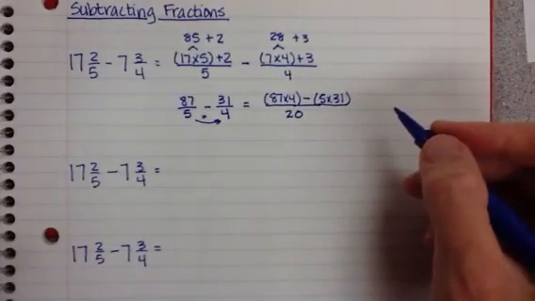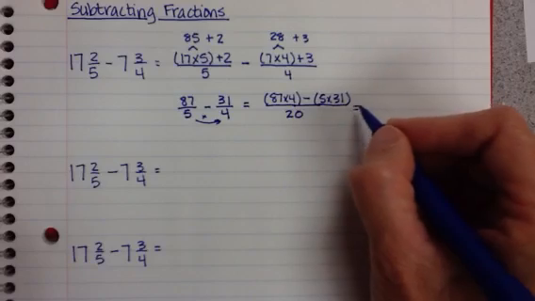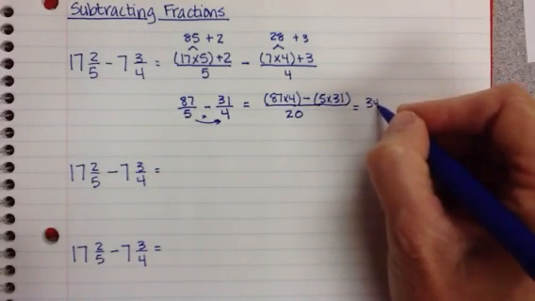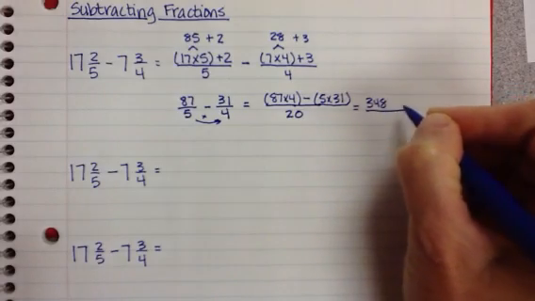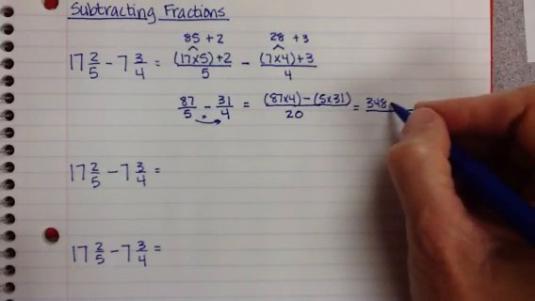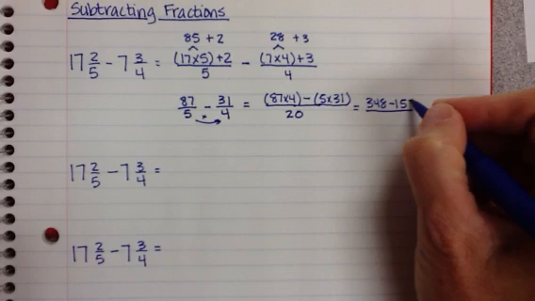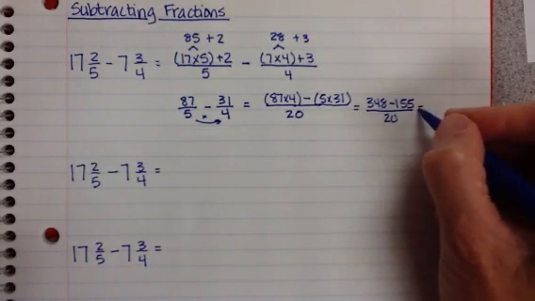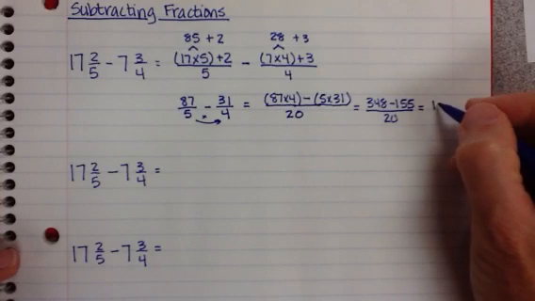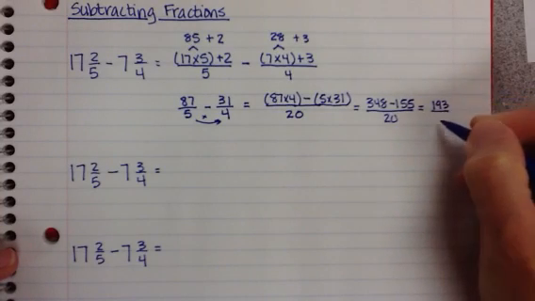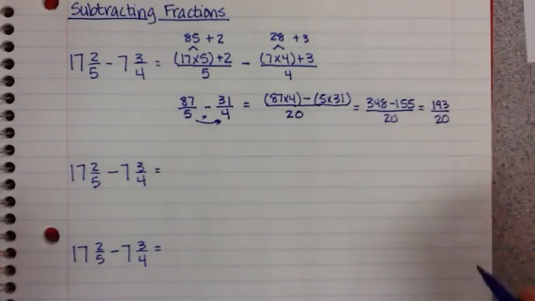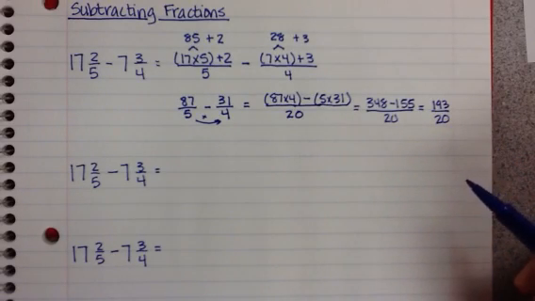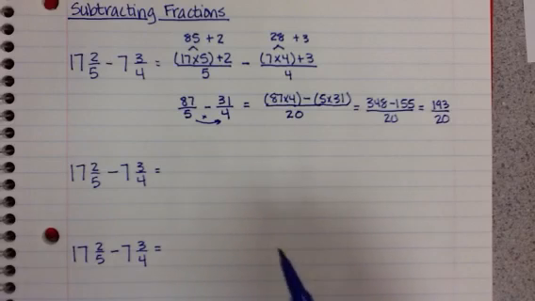So basically, if you simplify this, 87 times 4 is 348, and 5 times 31 is 155. And again, it's over 20 partitions. When you simplify that, you get 193 over 20. Which, if you find out how many 20s go into 193, it's 9 and 13/20ths. But we'll worry about that later.